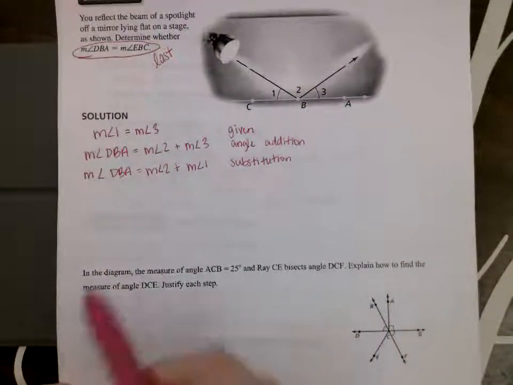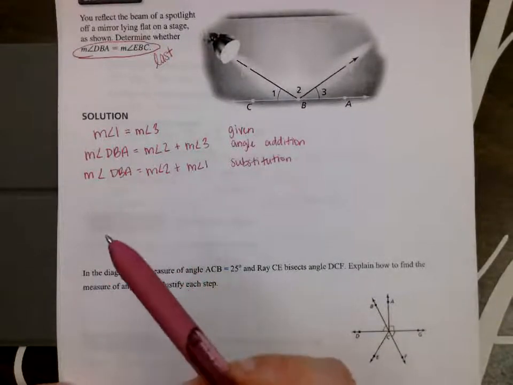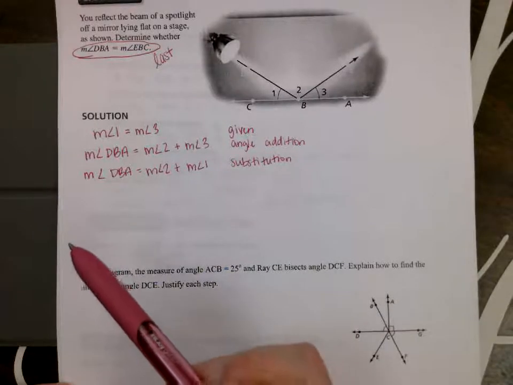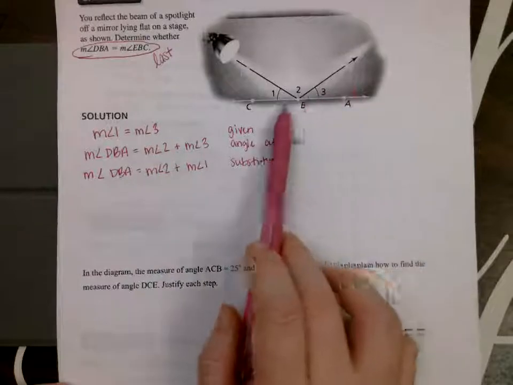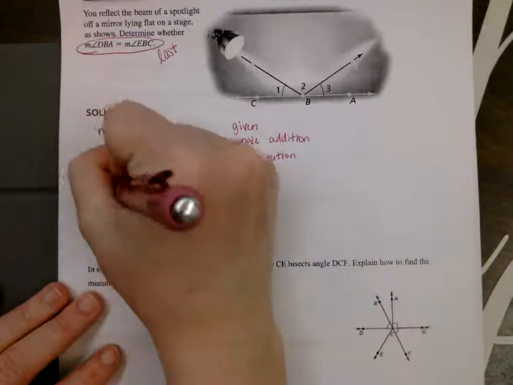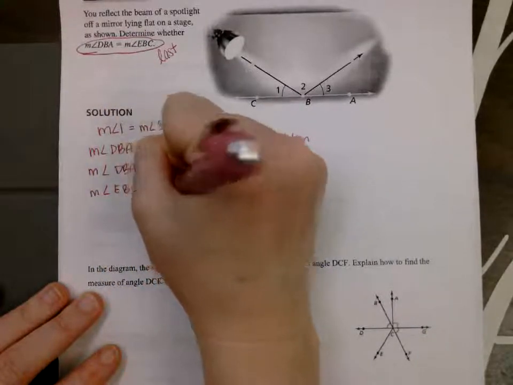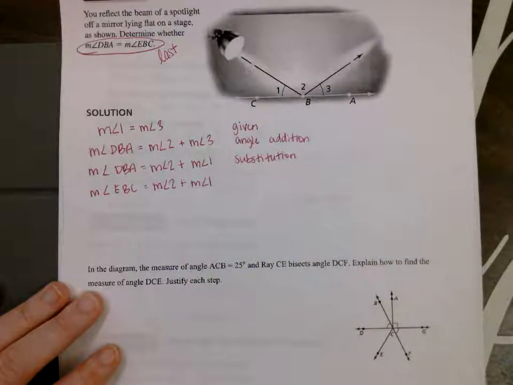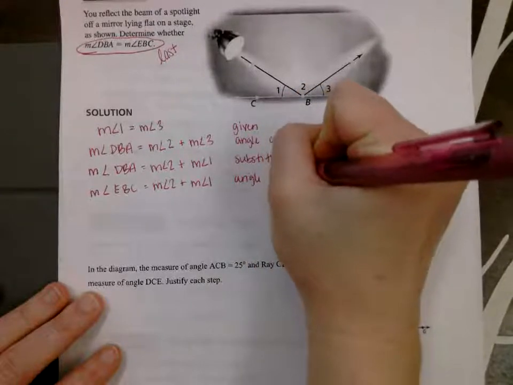Okay, so I think I'm stuck now here with DBA, so I'm going to stop. Maybe later I need to add something else to it, if I feel like I need to. So moving on, I'm going to go look at EBC now. EBC, I can see, is made up of 1 and 2. So the measure of angle EBC is equal to the measure of angle 2 plus the measure of angle 1. And again, that is called angle addition.